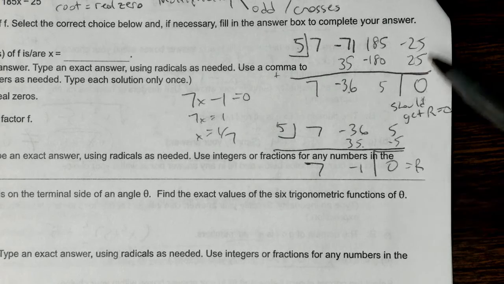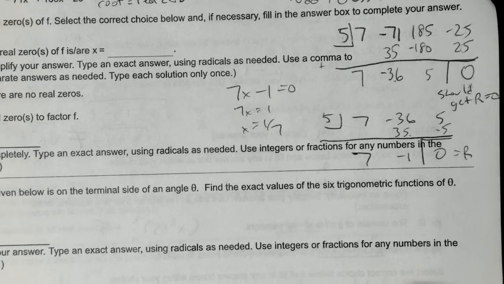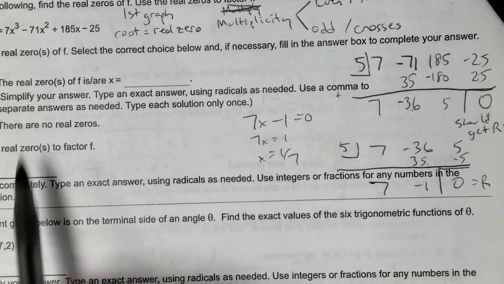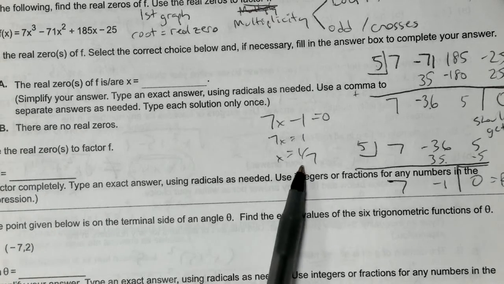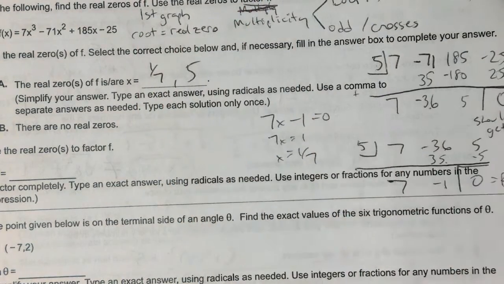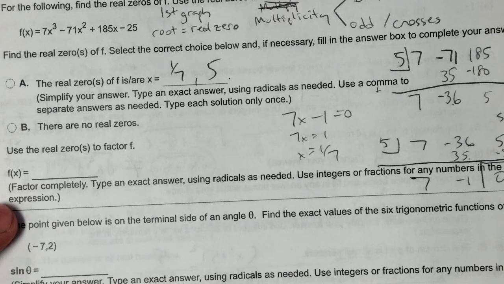So this is the proper way to do it. I'll tell you a shortcut in a moment. Now, when you're doing your real zeros, it's going to be the 1/7 and 5.